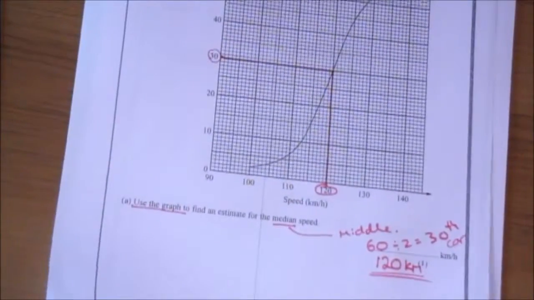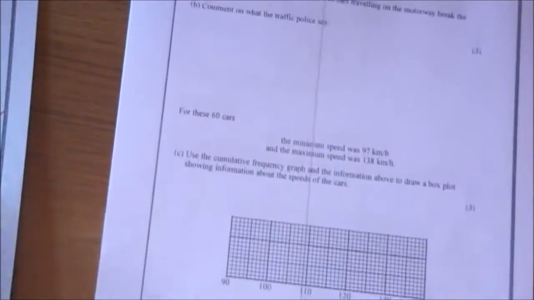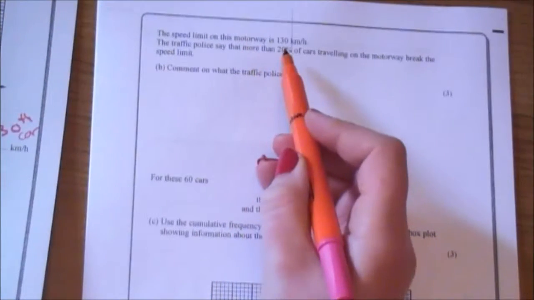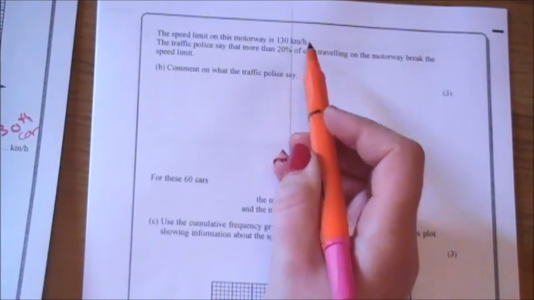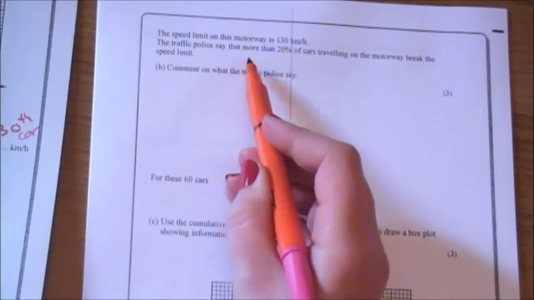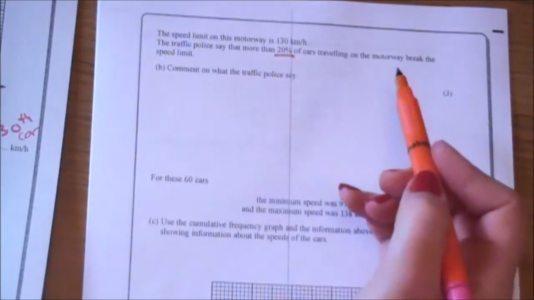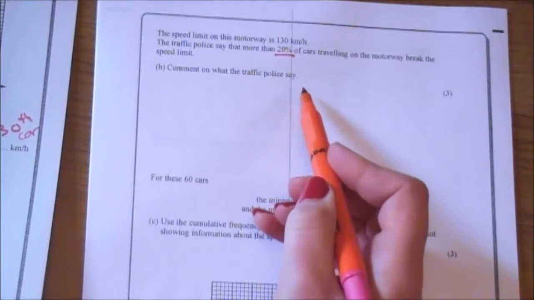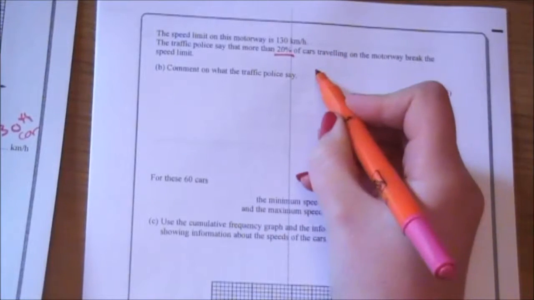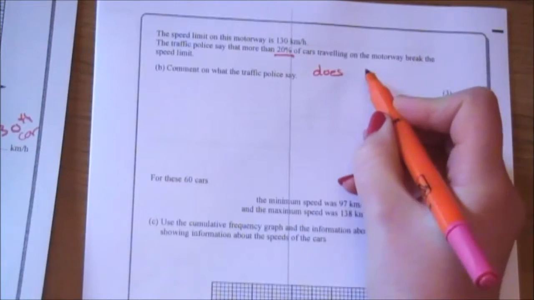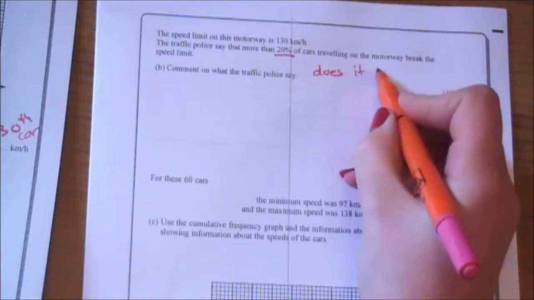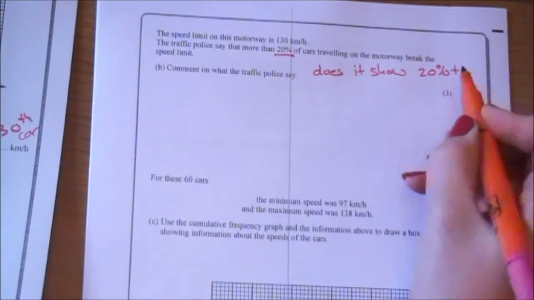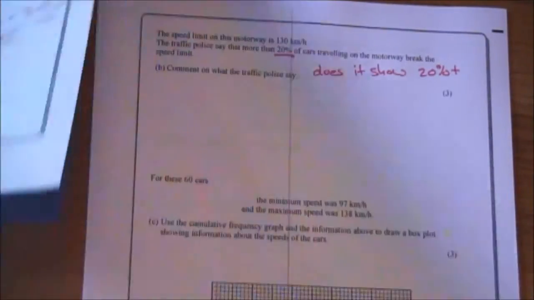Now, part B also uses the graph, so I'm going to keep this here. The speed limit on this motorway is 130 kilometres per hour. The traffic police say that more than 20% of cars travelling on the motorway break the speed limit. Comment on what the traffic police say. Now, what this is asking us is, first of all, does it show us that more than 20% are breaking the speed limit?